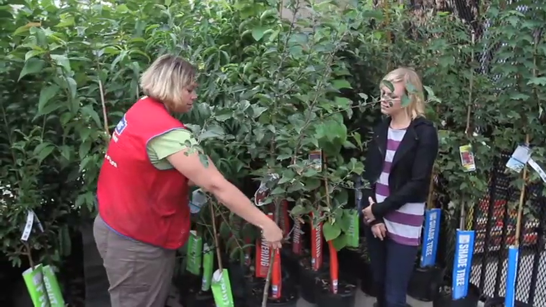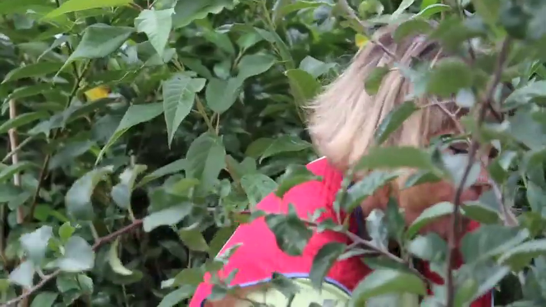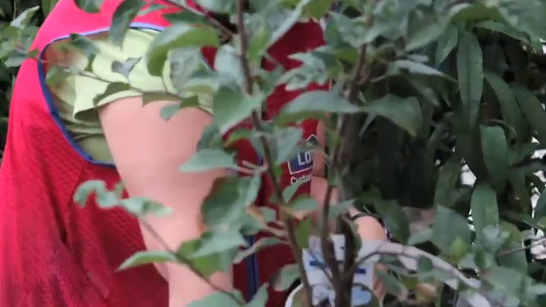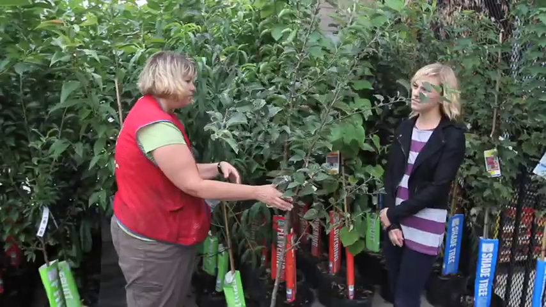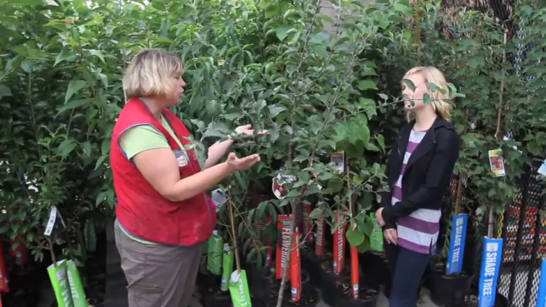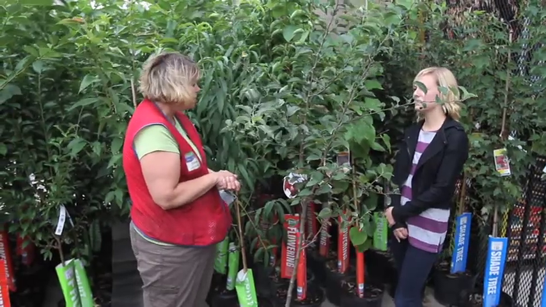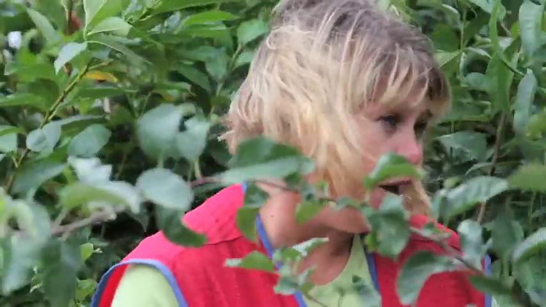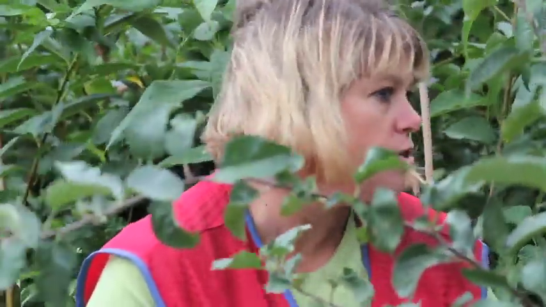Okay. All right, and then these little things down here, you could probably trim those off because you don't really need them. You want to make sure that your tree's full at the top. And in the fall is the best time to fertilize the trees too. Okay. A good 10-10-10 would be fine for the trees.